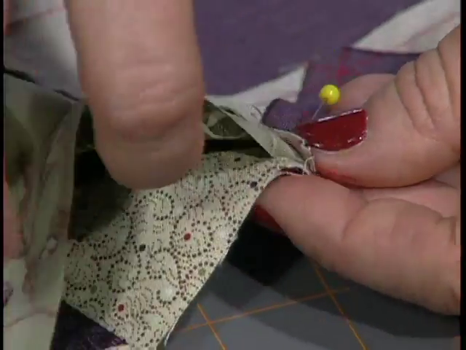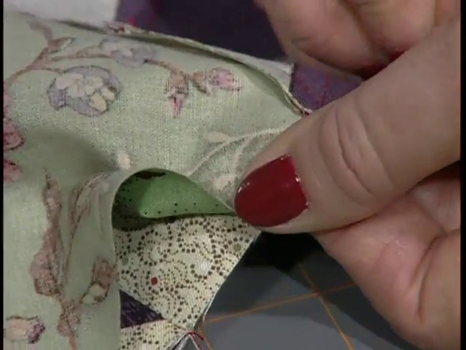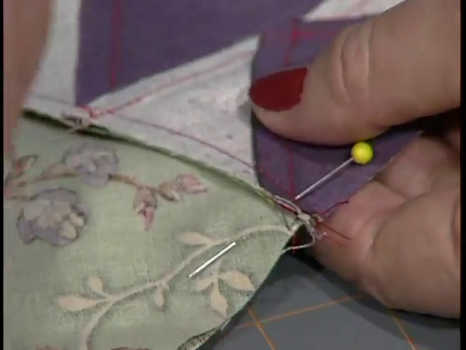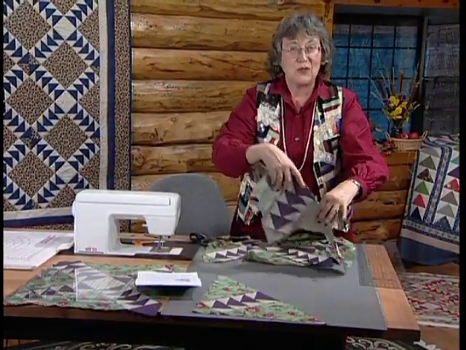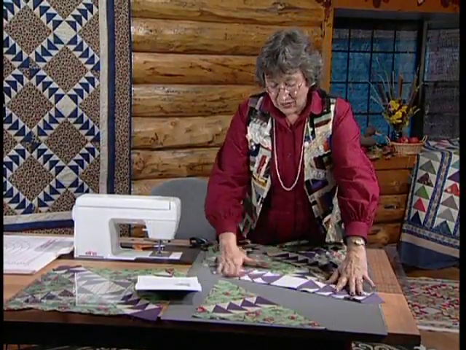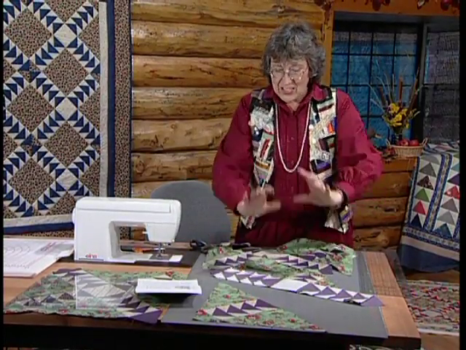And when you sew across, sew with the triangles on the bottom so that you work with the stretch. So I'm just going to go ahead, finish the blocks, and I'll show you how to sew them together. My blocks are finished, and so they fit together.